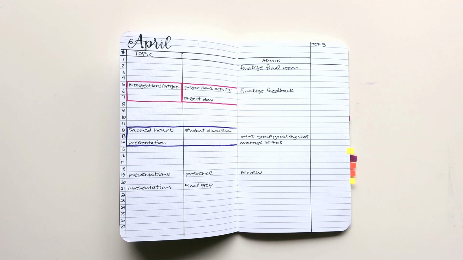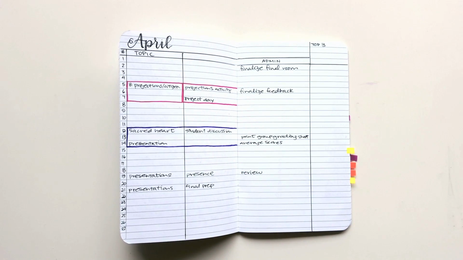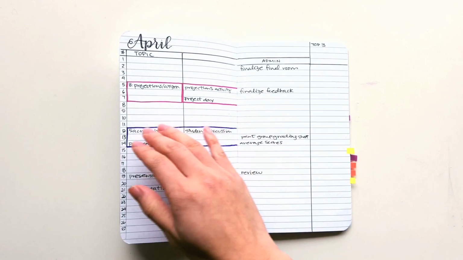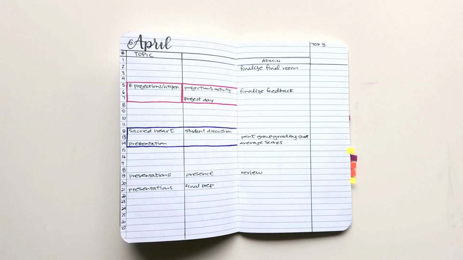I, of course, also have administrative tasks. These can be your research tasks, your admin tasks, which could be anything from, I have to finalize our finals room, finalize our feedback dates. For you, it could be conferences that you can add into this overview, and then being able to see, like, when you're really, really busy, you can see the lines across and how full they are. So maybe that's a way you can be more strategic about where you put different tasks.